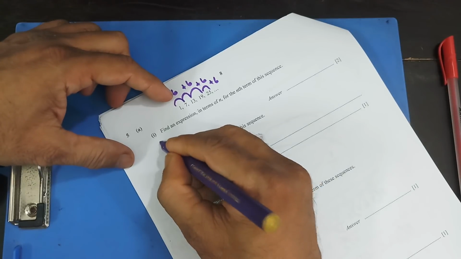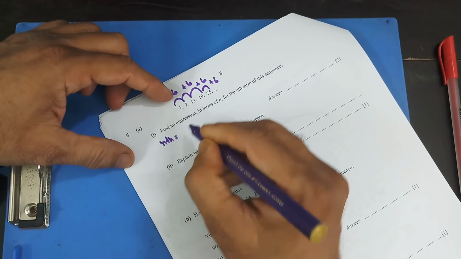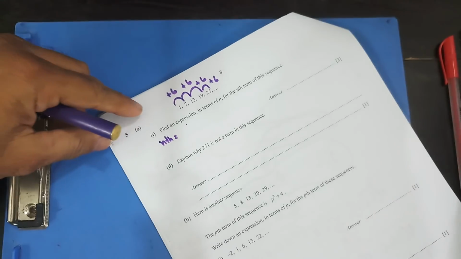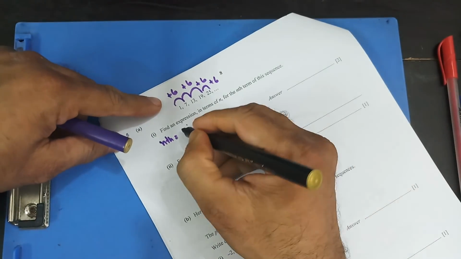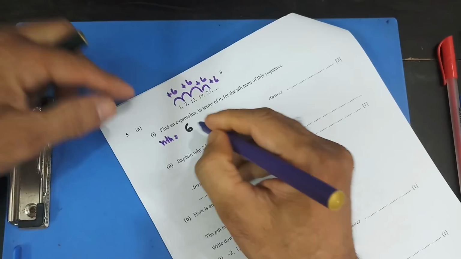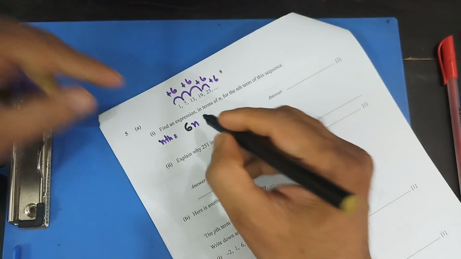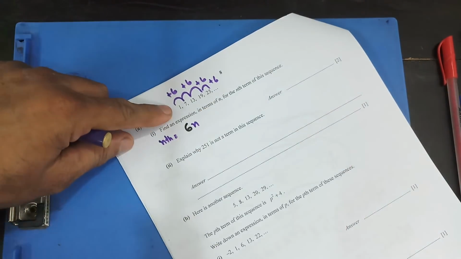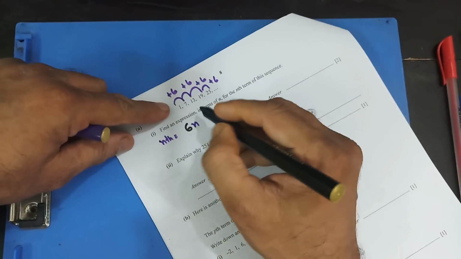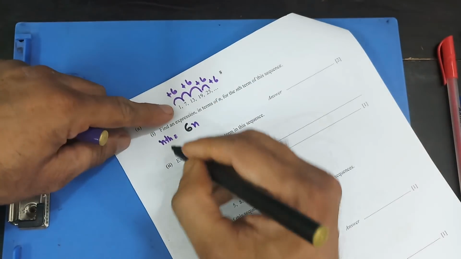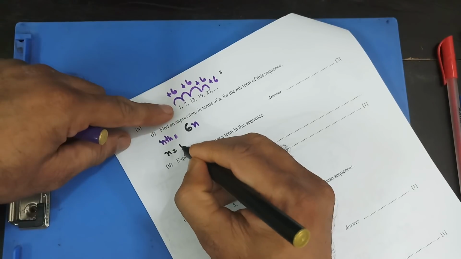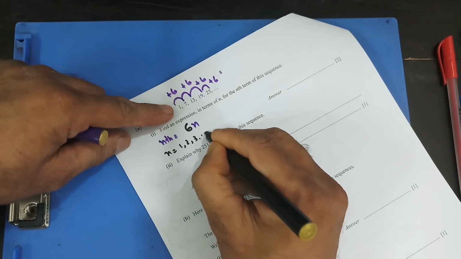So the nth term is going to be 6n. First just put down the difference, that's 6, and then put n. And what I'm going to do is add or subtract some numbers to get the first term. So n is going to start from 1, 1, 2, 3, and keeps going on like that.